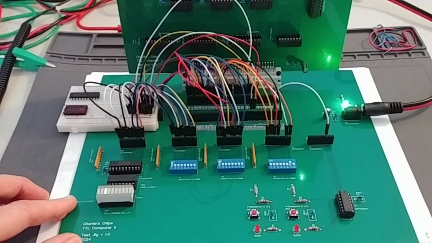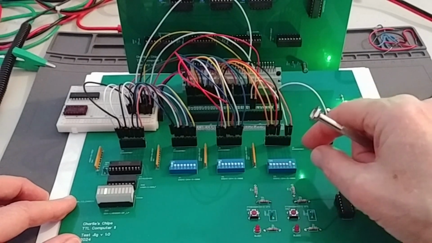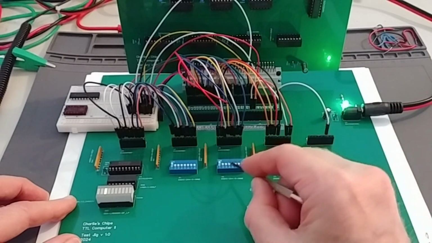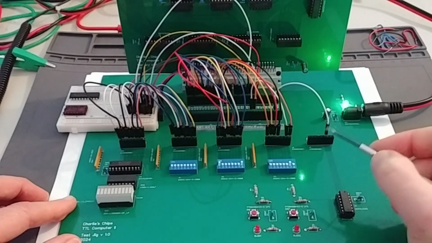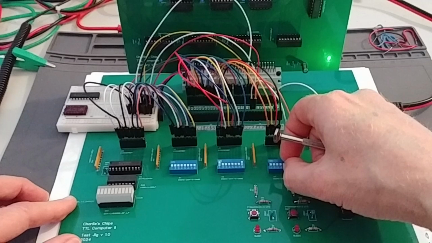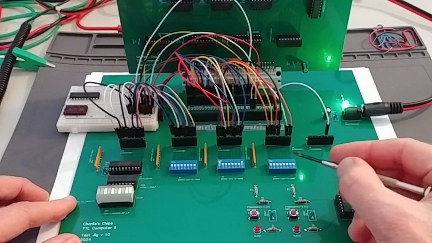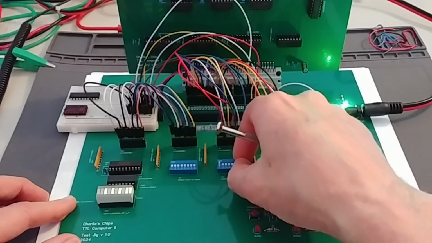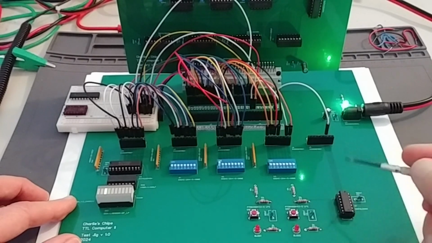Let's change our address, and let's go to read. And we just have garbage in there because that address hasn't been written to. So let's change the address now back to 80. And there's the hex 80 that we wrote to our RAM.